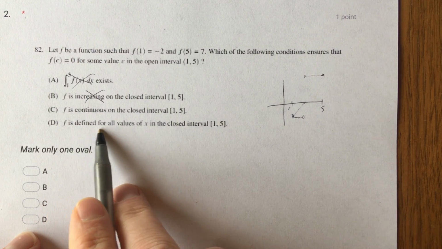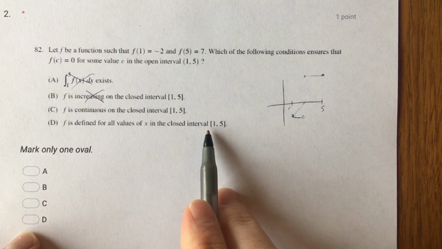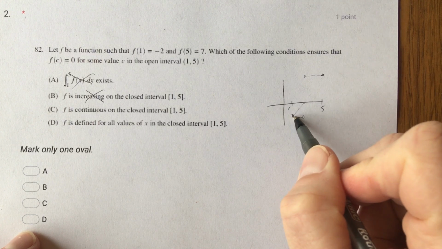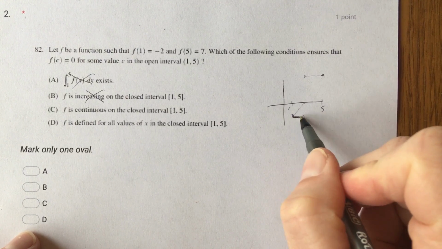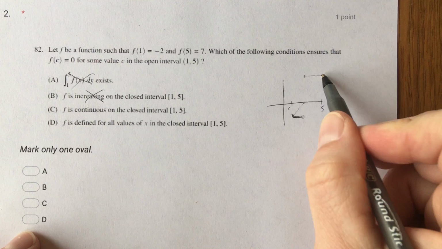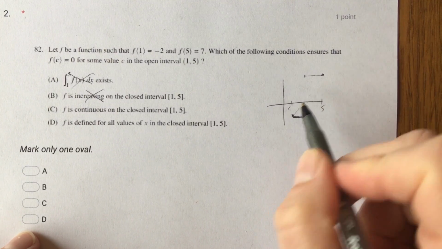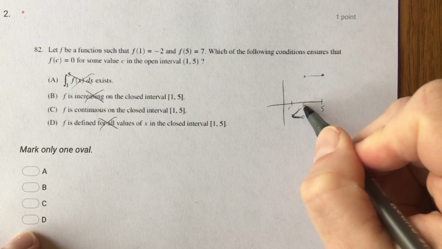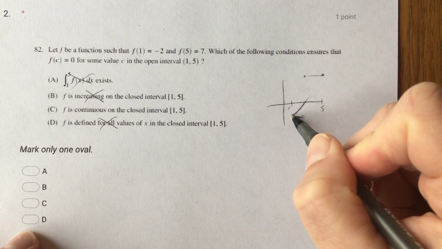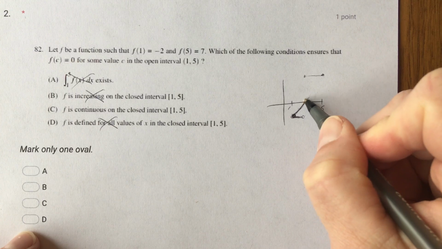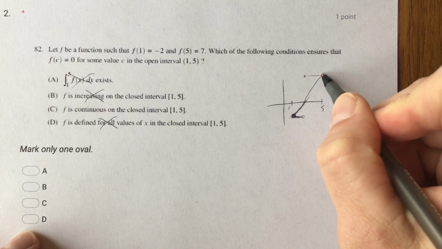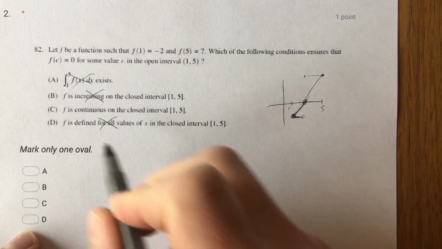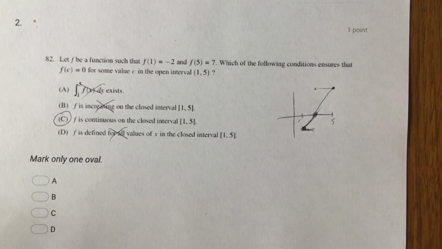Does it have to be defined for all values in the closed interval? Well, we could, again, define it. Even the one that we did here at the beginning where it's open here but closed there, that's defined for everything but doesn't necessarily equal it. The only thing that guarantees it is simple enough. It has to be continuous. When I put my pen on the paper here, I don't leave it off the paper until I get to there. At some point, I'd have to cross over. So C is our answer for that one.